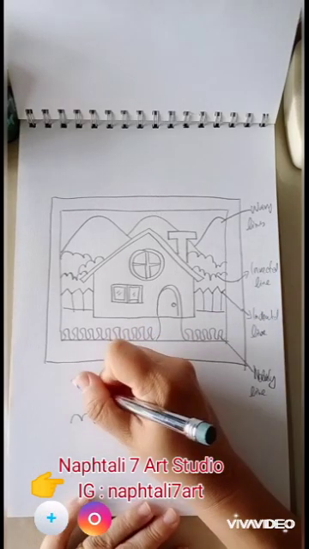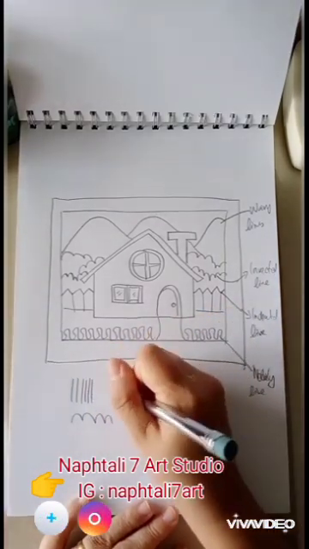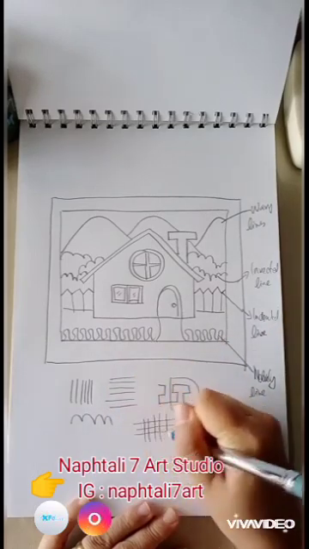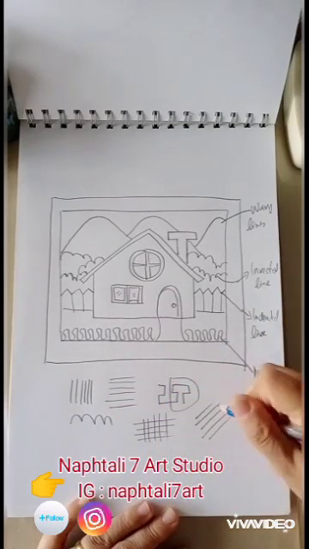Okay, then yeah, you have lots of lines that you can create from all the lines, as you can practice with the straight lines, with lines and boxes. Yeah, there are many lines that you can practice on.